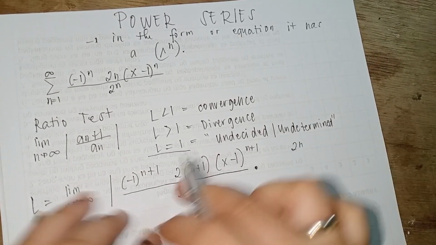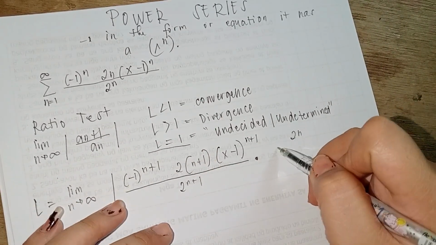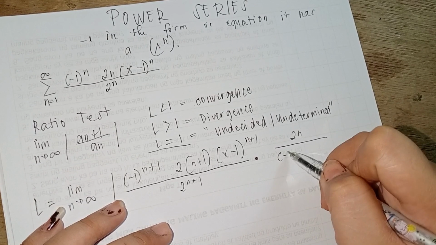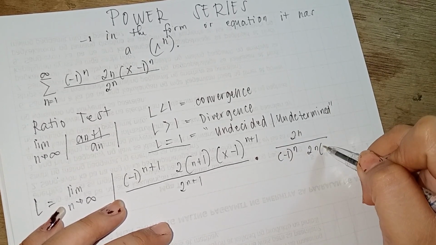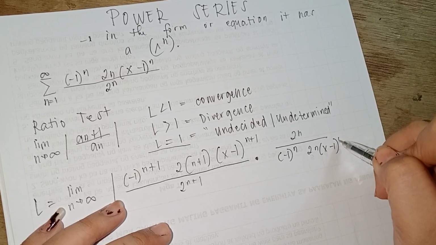So the reciprocal is 2n over negative 1 raised to n times 2n times x minus 1 raised to n.